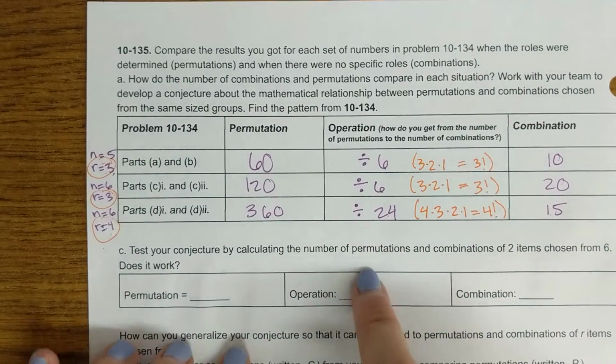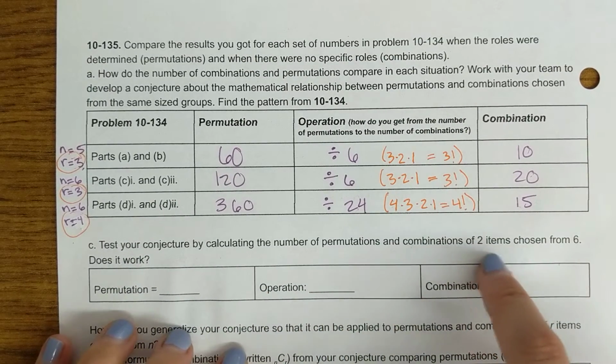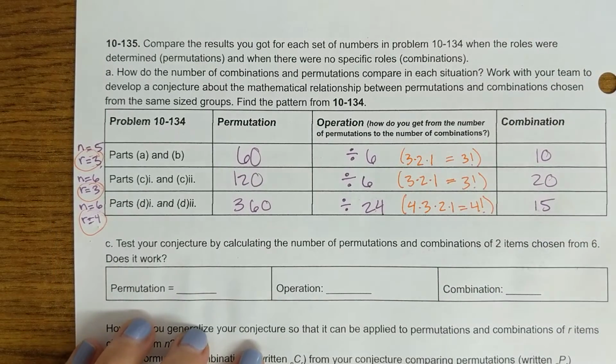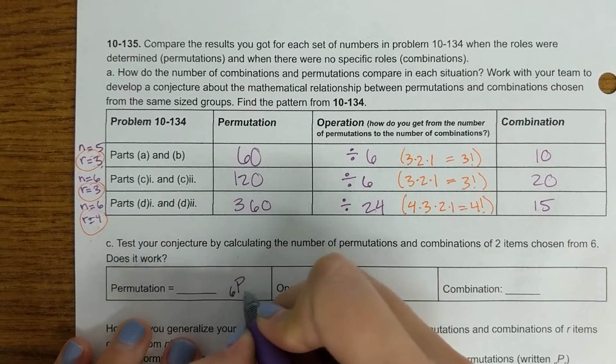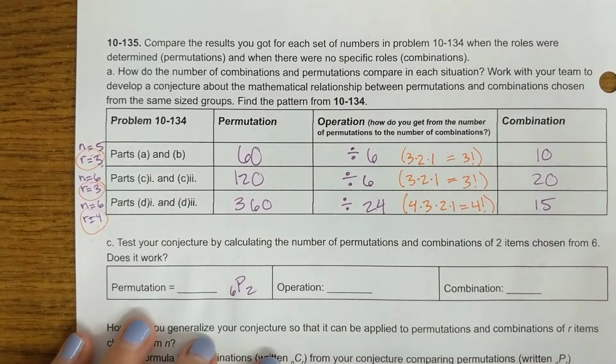So test your conjecture by calculating the number of permutations and combinations of 2 items chosen from 6. Okay, so 6P2 is what we're trying to do. So on the calculator, it says 30.